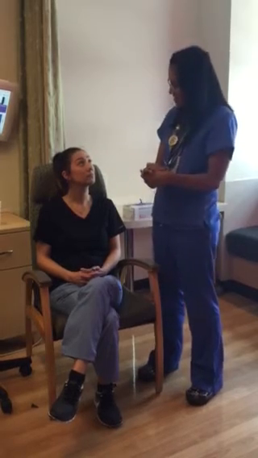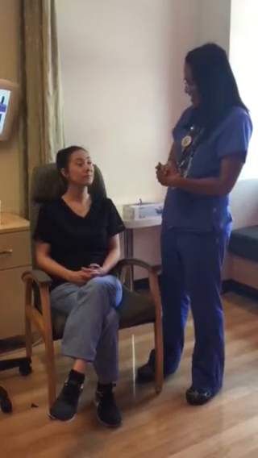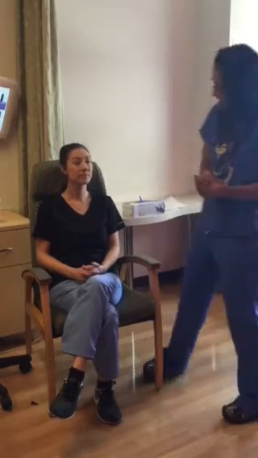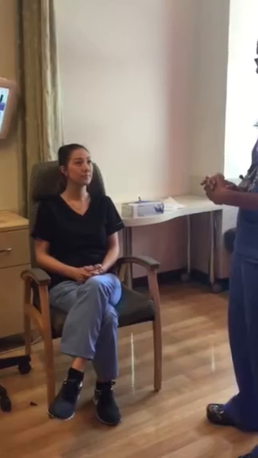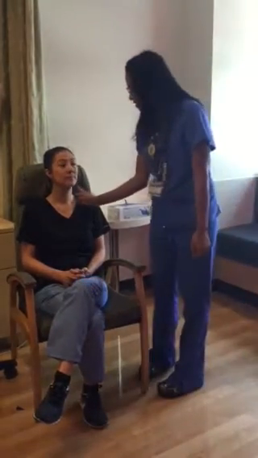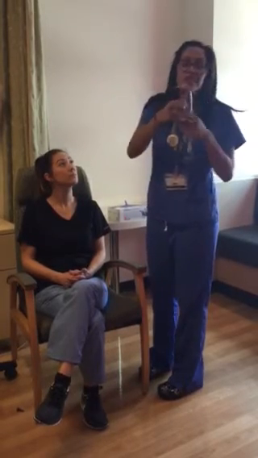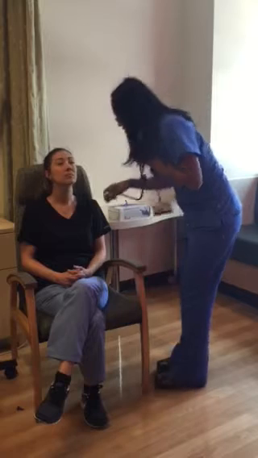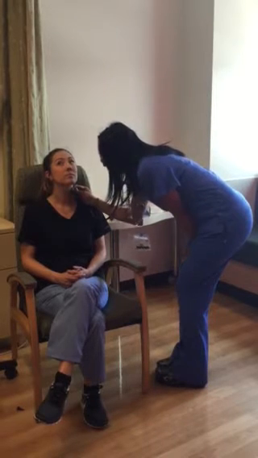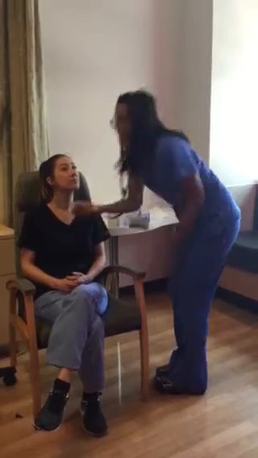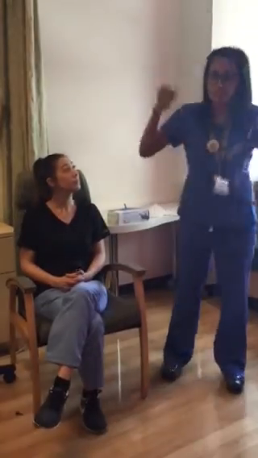So next I'm going to look at Tiffany's neck, looking for any jugular vein distension, looking at her trachea and making sure it's midline, which it is. I'm also going to feel her carotid pulses here. Those are nice and strong. And I'm also going to listen to her carotid pulses for any bruits. Okay, and those sound just fine, no bruits noted.